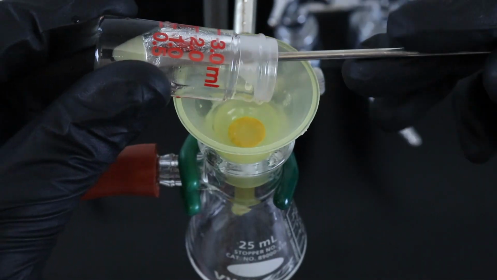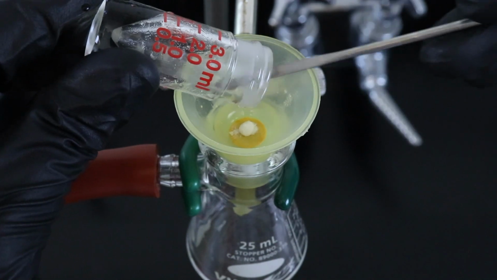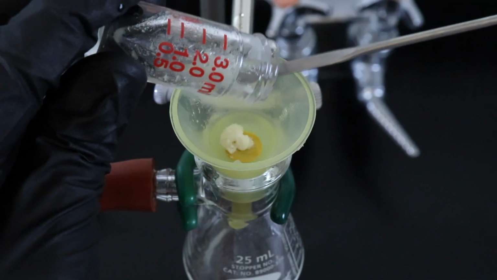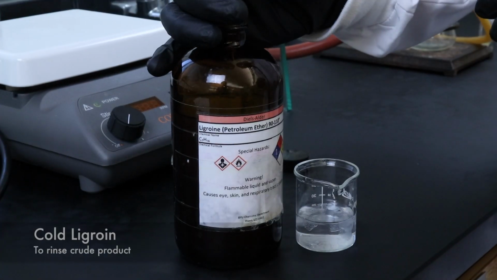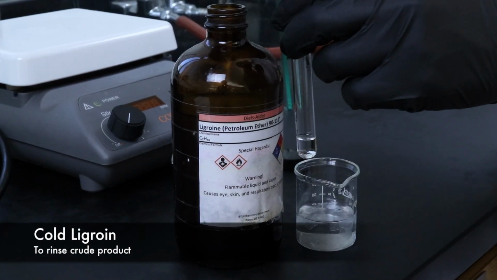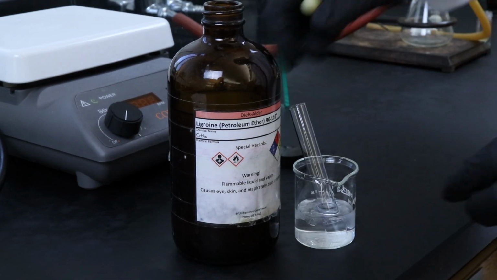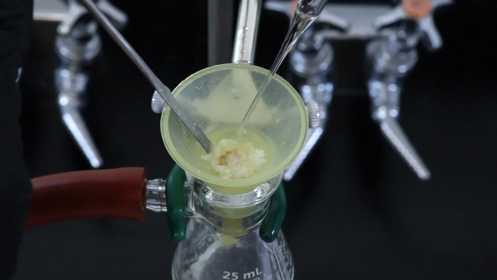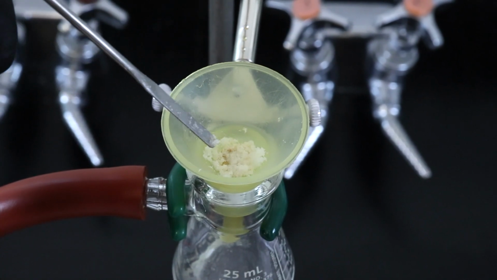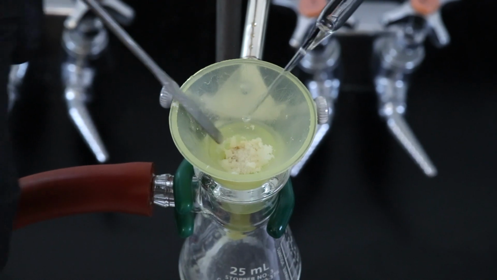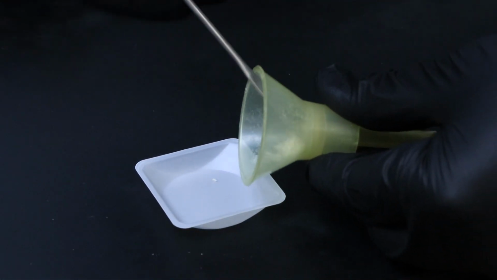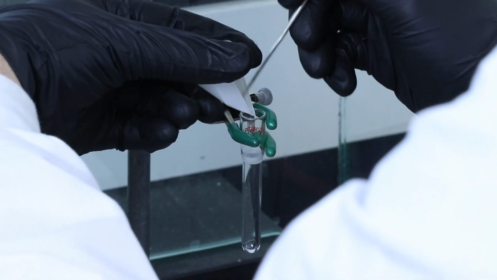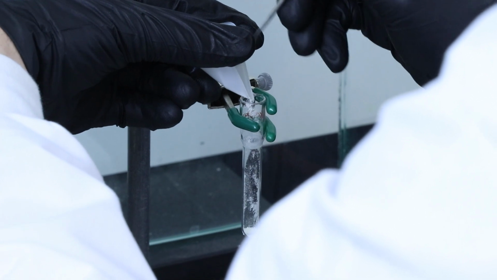Then the crystals can be isolated using a Hirsch funnel and vacuum filtration. Then I'll be using some cold ligroin to rinse the contents of the conical vial and also rinse the product on the Hirsch funnel, and I'll go ahead and rinse it a couple times. Once the crude product is dry, I'll remove it from the Hirsch funnel and then move it to a Craig tube where we can start the recrystallization process.